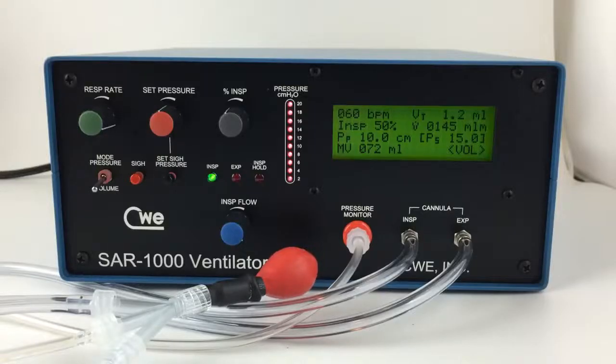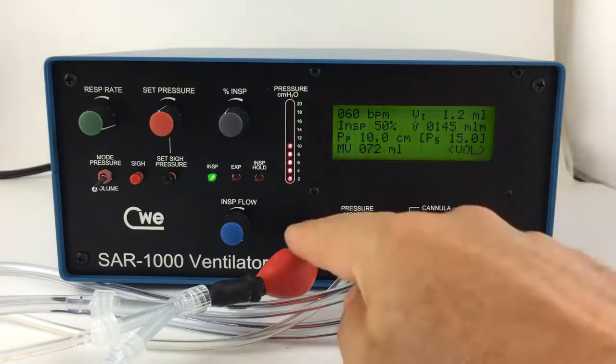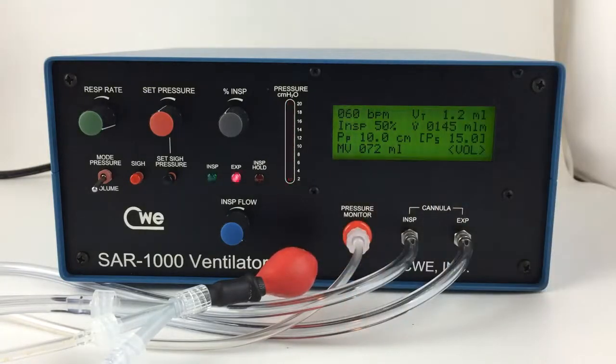This video will provide basic instruction in the operation of the SAR 1000 by CWE. More detailed instructions can be found in the user manual. It is highly recommended that new users become familiarized with how the ventilator operates before connecting an experimental animal. A test balloon is provided for this purpose. We'll be using a test balloon in this demonstration.